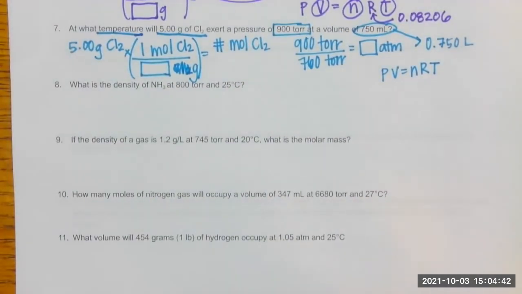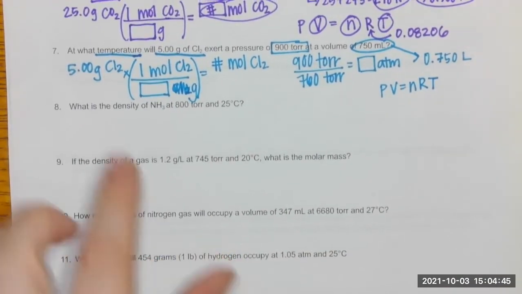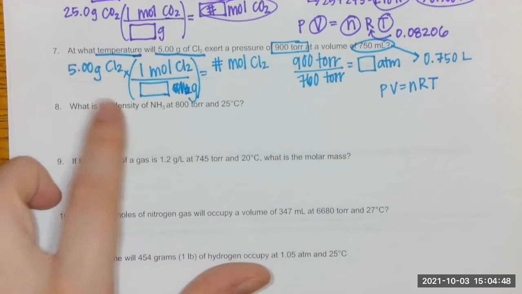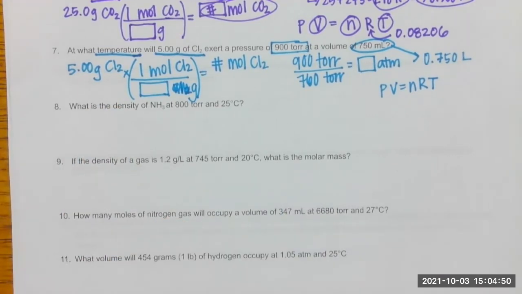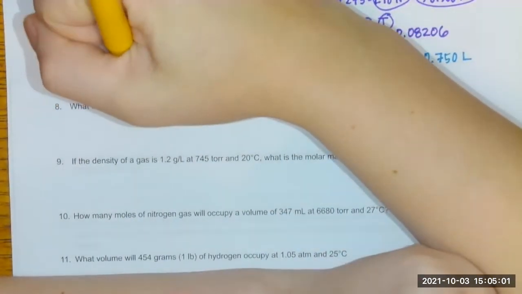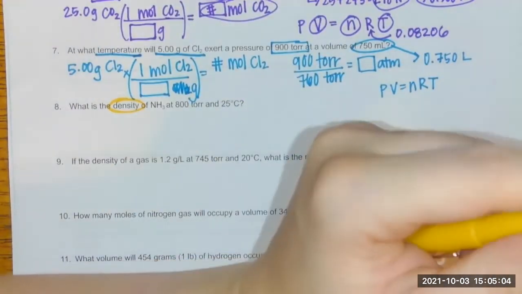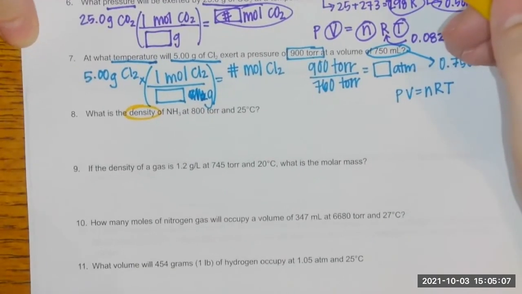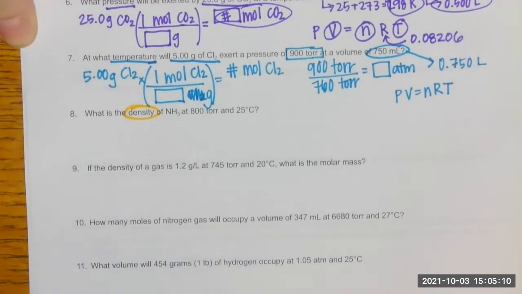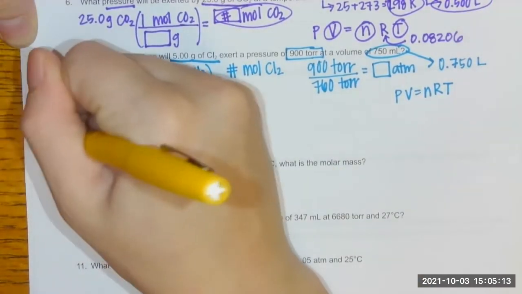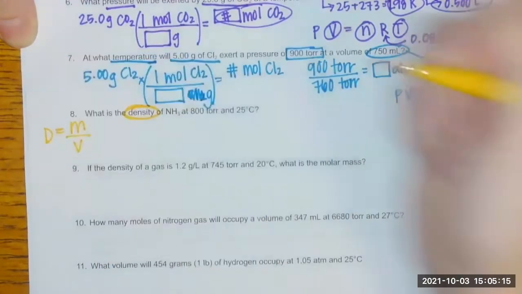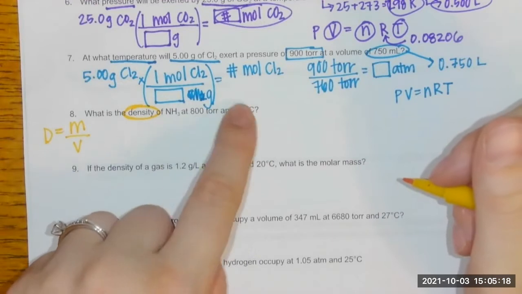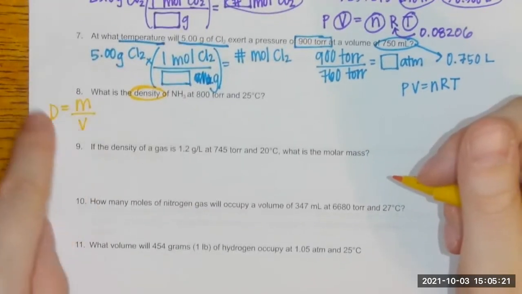These next ones get a little bit tricky. We're trying to find the density and the molar mass. So, thinking about this for a second, density, just like we did up above, density equals mass over volume. Okay, so I somehow need to use this information to be able to solve for this.